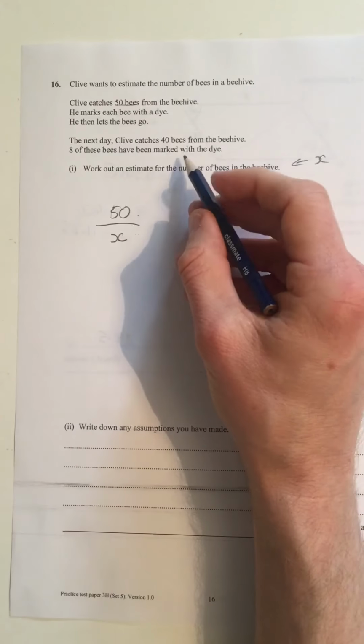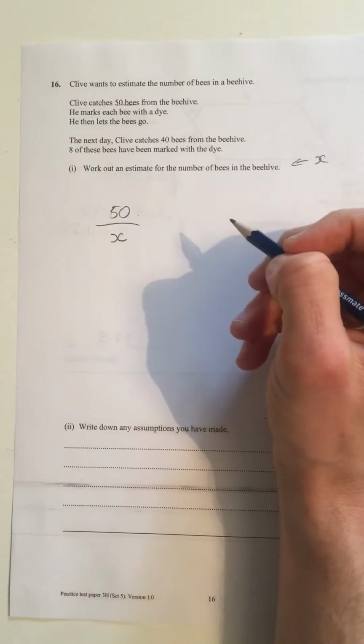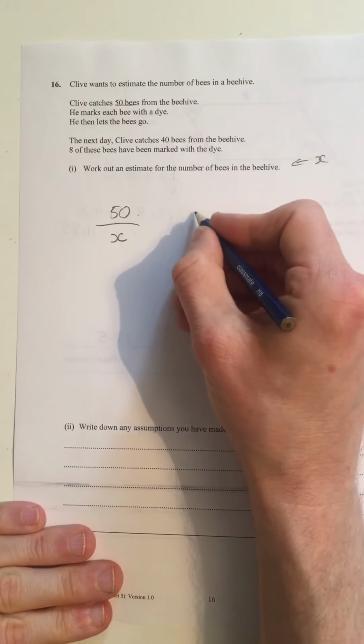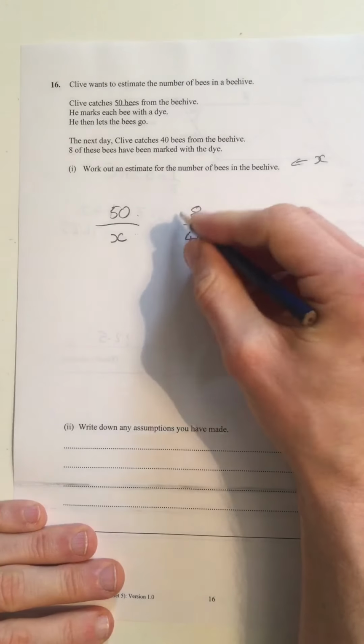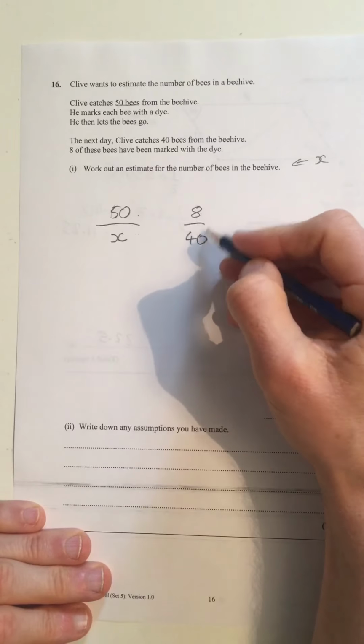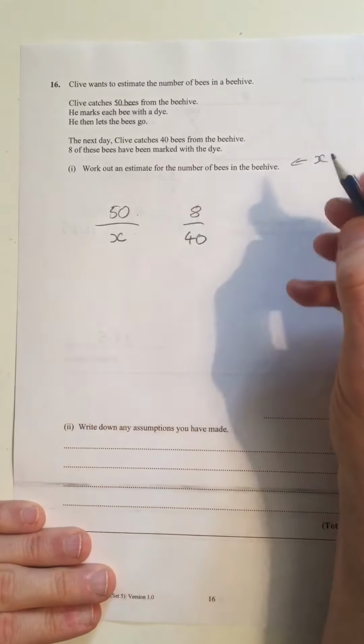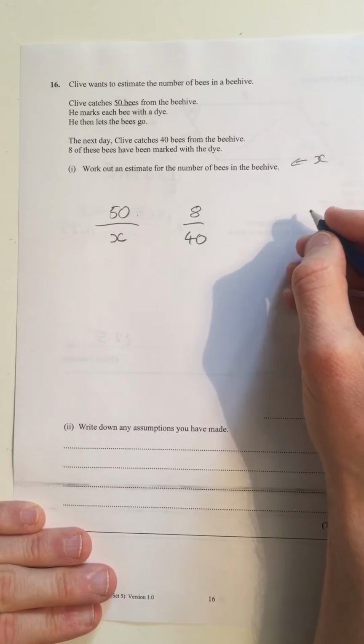The next day, he catches 40 of them and 8 of them have dye. So that fraction is 8 out of 40. So this is the fraction on day 2 that have got dye on them. This is the fraction on day 1 that have got dye on them.